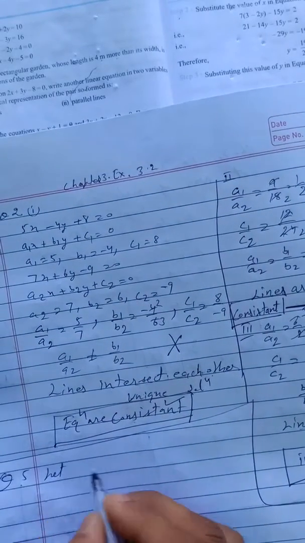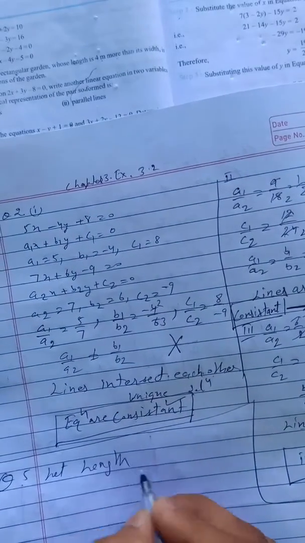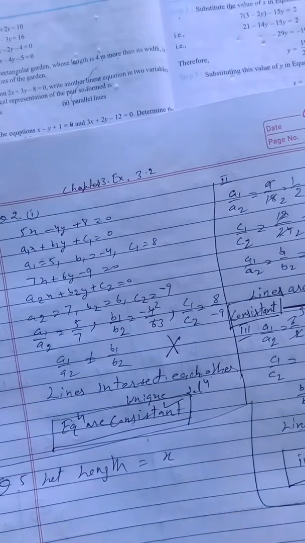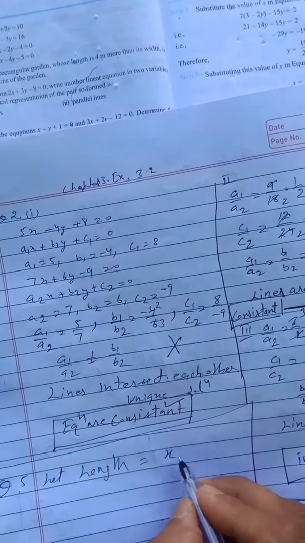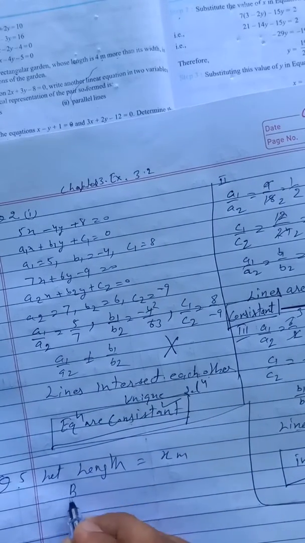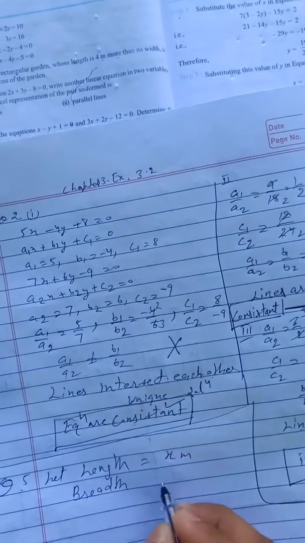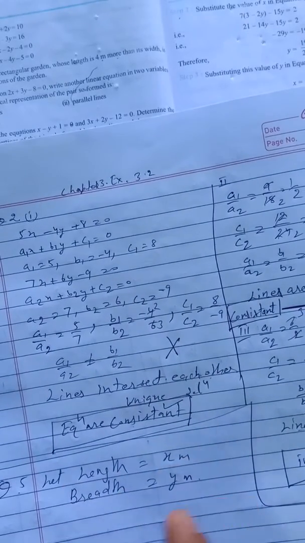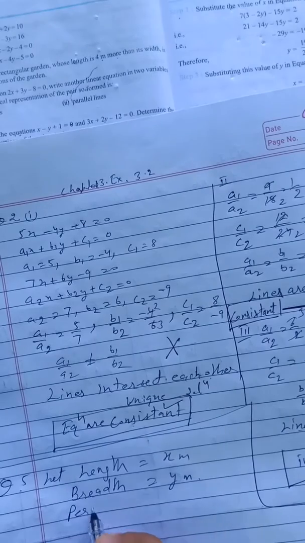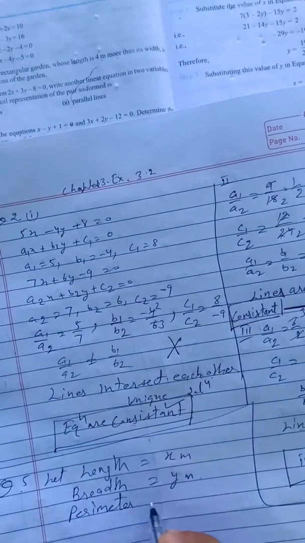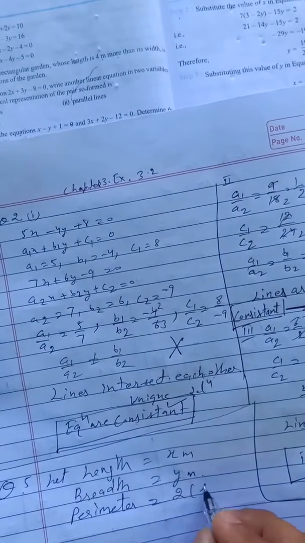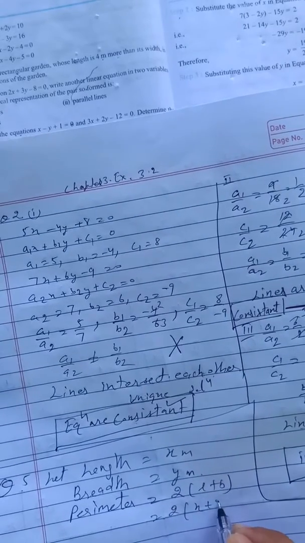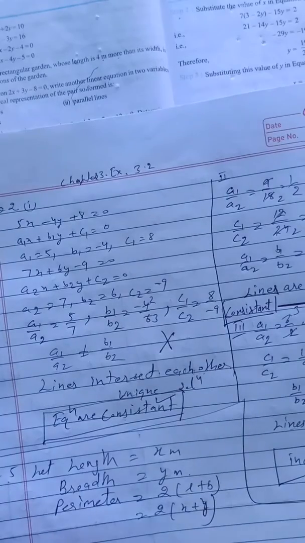Let length of garden equal to x meter, breadth of garden y meter. Length x, breadth y. And perimeter is 2 into L plus B, 2 into x plus y. This is the perimeter.